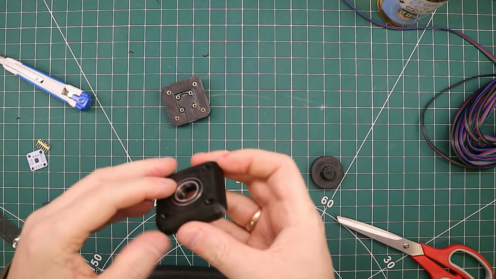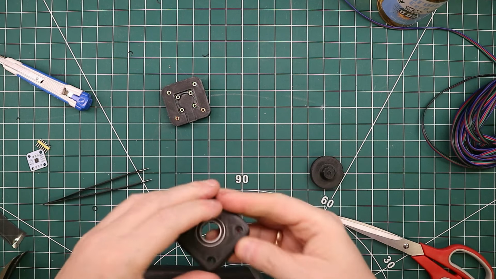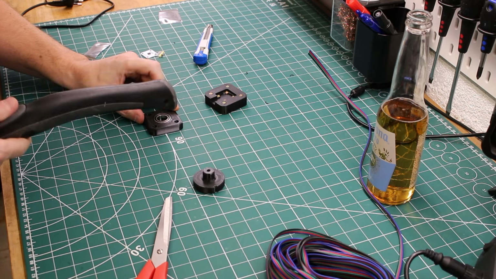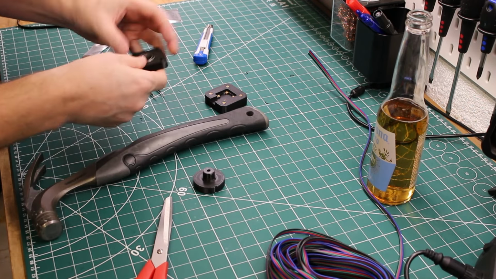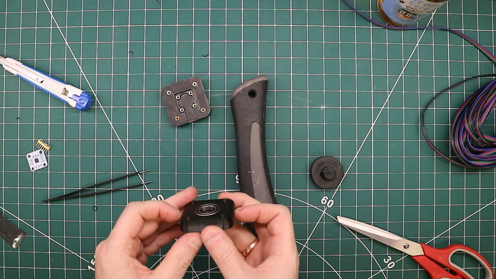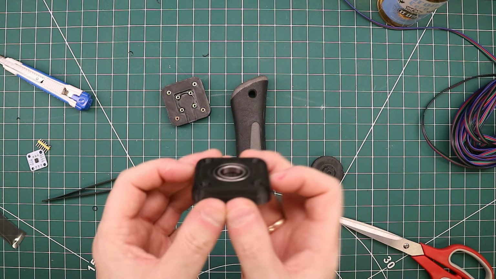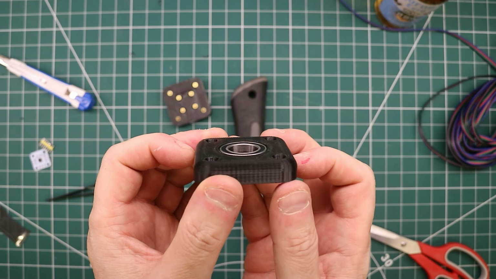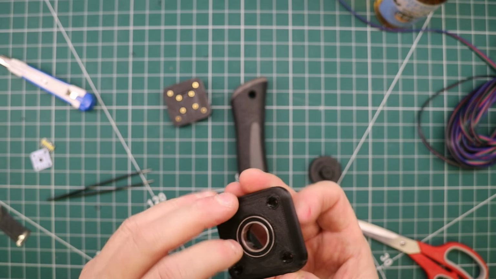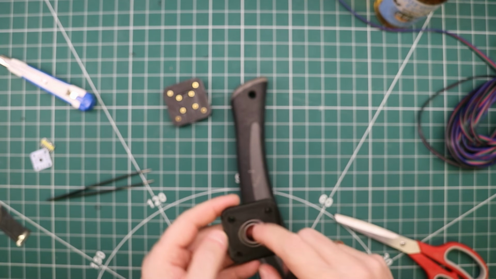I think that worked. It's not completely level, but we can probably fix that by tapping it a little bit. That feels and looks, let's see, are you seeing this? You see this? It looks quite solid, and absolutely no need for glue, which is excellent.